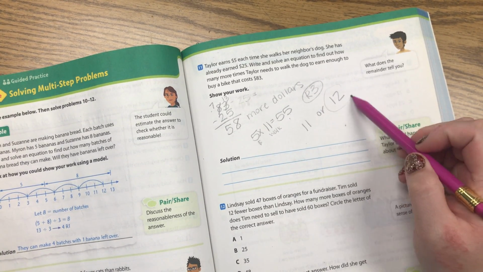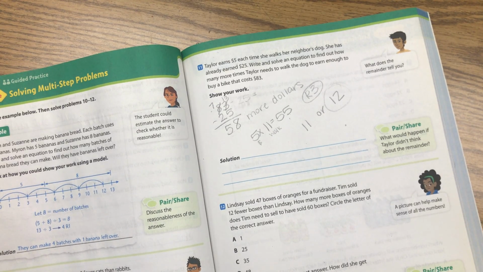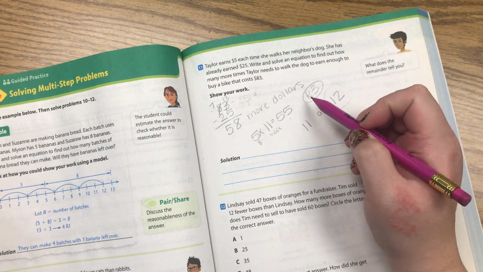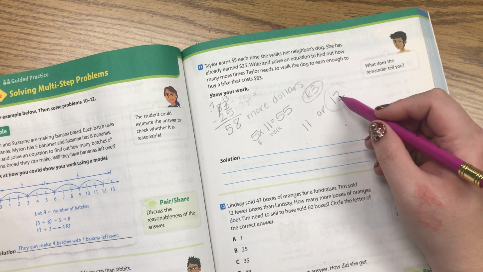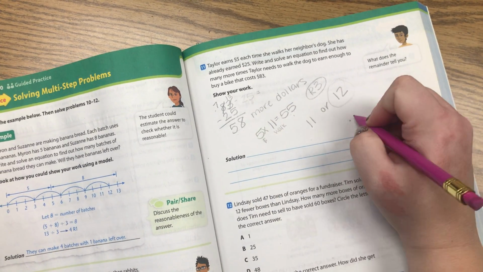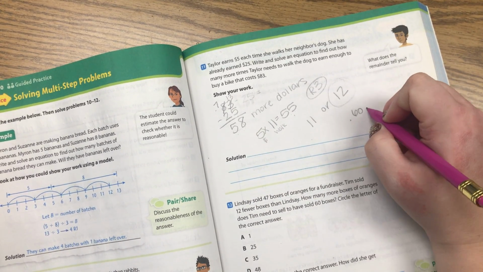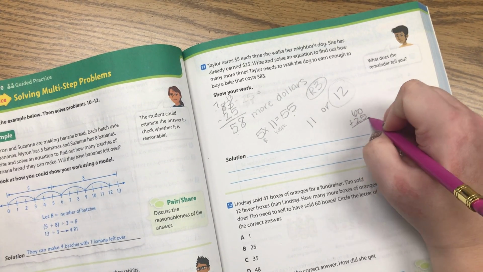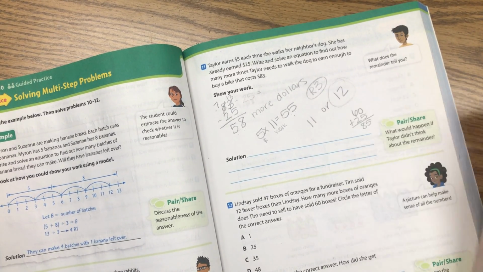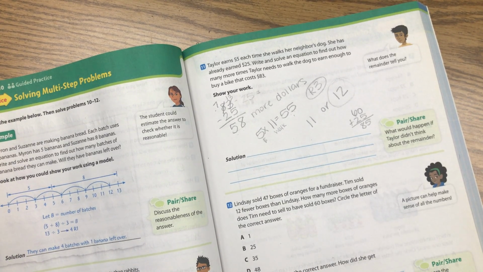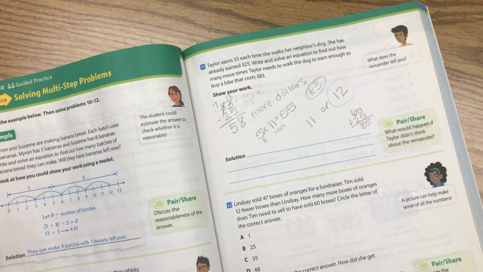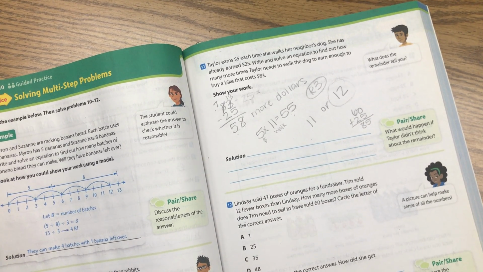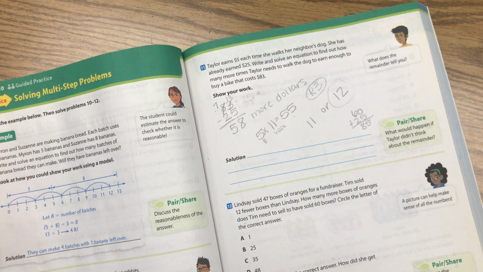So we're going to say she needs to walk the dog 12 times to earn 60 more dollars, because I'm counting by 5s, so that she can add that 60 that she's going to make plus the 25 that she already has to get 85, and she'll just have an extra $2. She can buy herself a drink, maybe a Dr. Pepper or something.